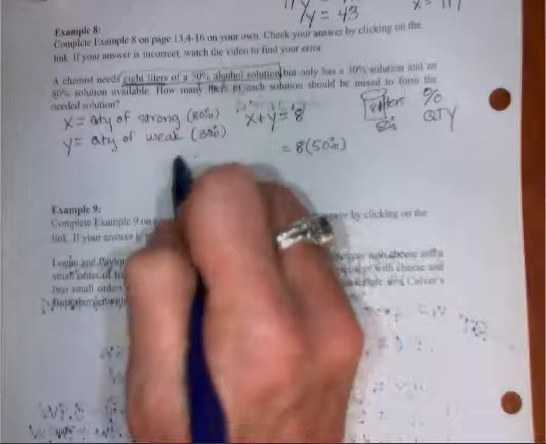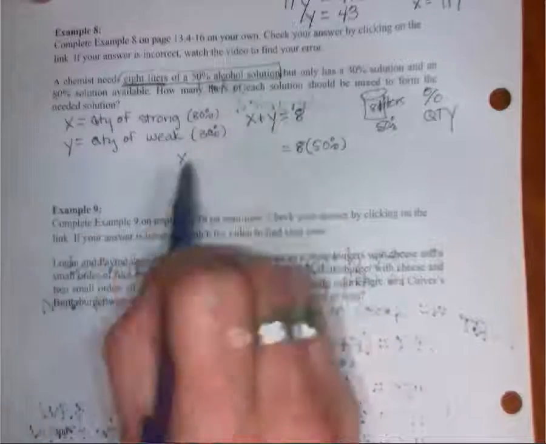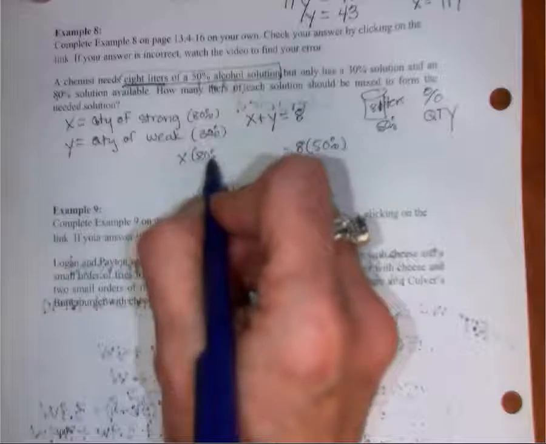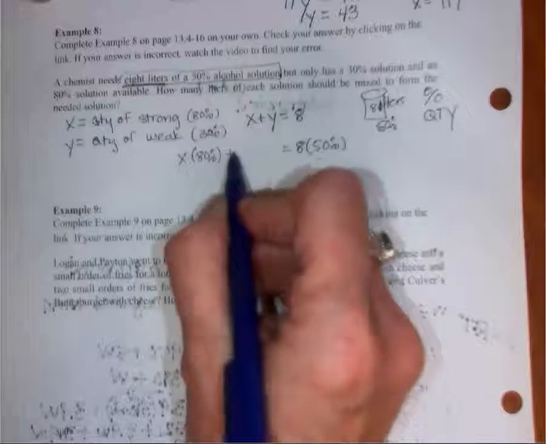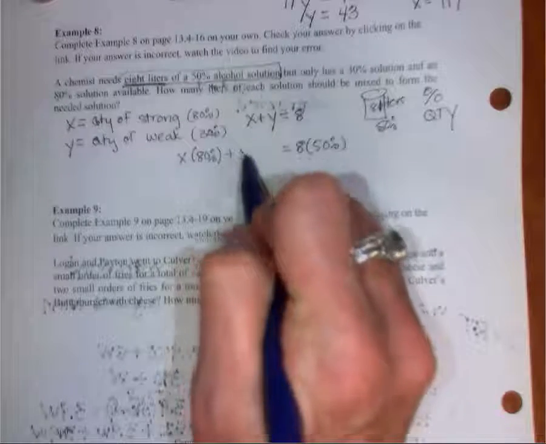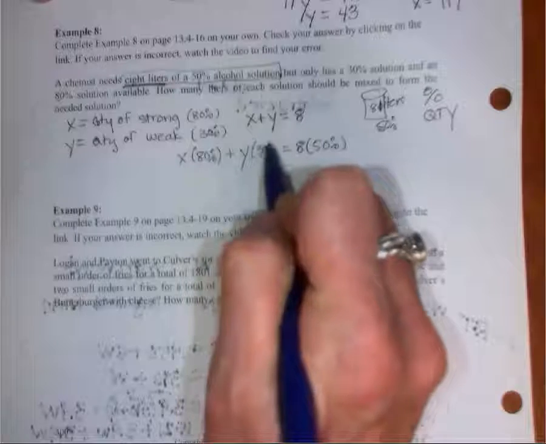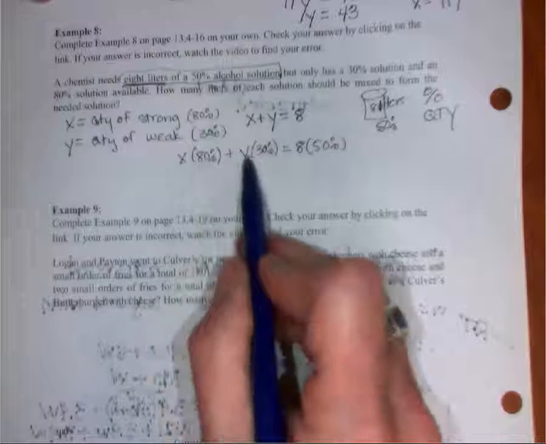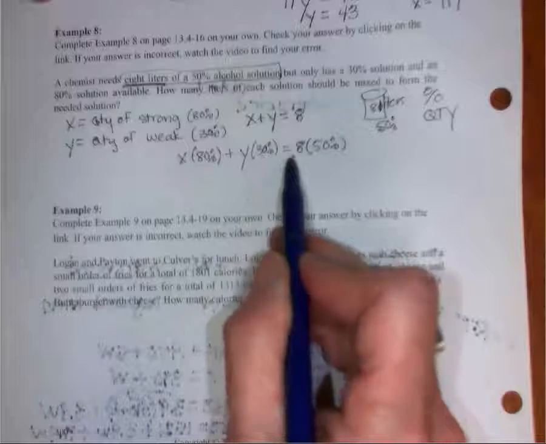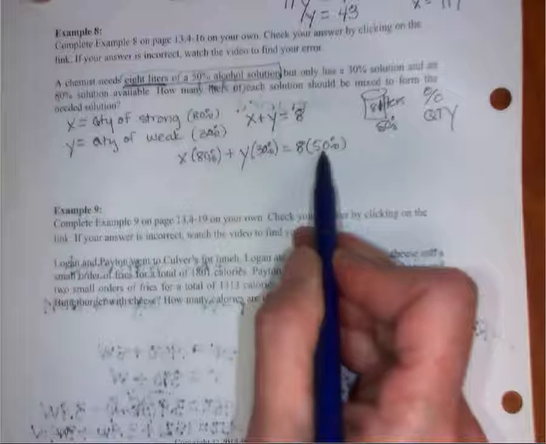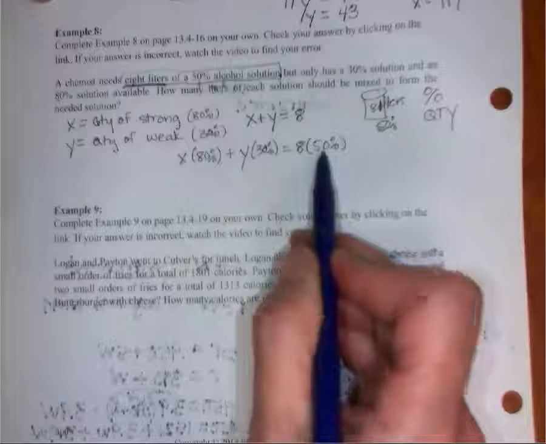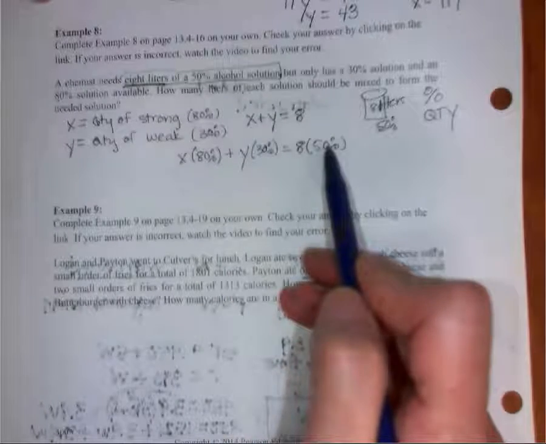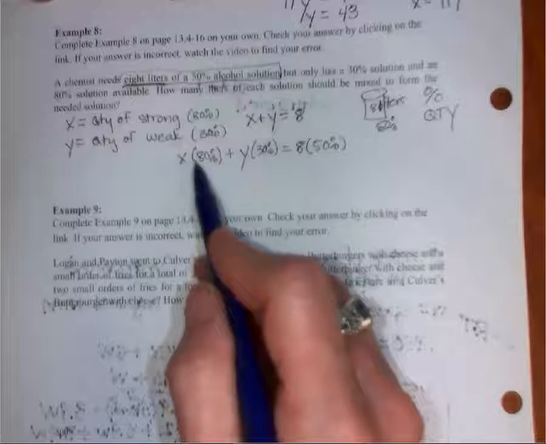When I add the strong solution, however many liters that is, it'll be 80% of that. And if I add that to however many of the 30% solution, when I add this quantity of 80% plus this quantity of 30%, I get 8 liters of the 50% solution. So here are my two linear equations. I can't use these as percent numbers, so I can convert those to decimals.